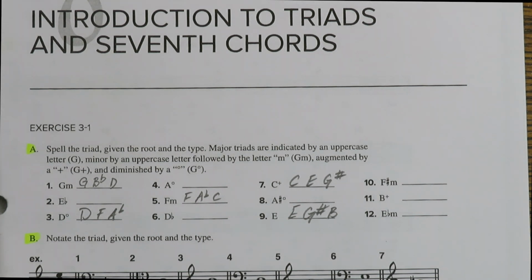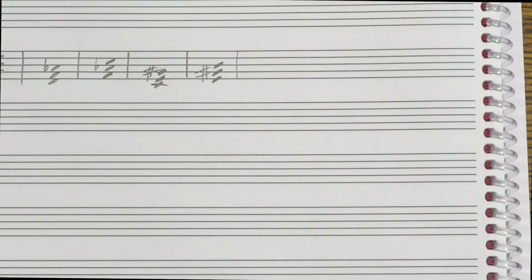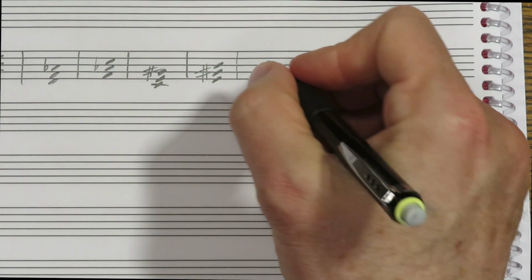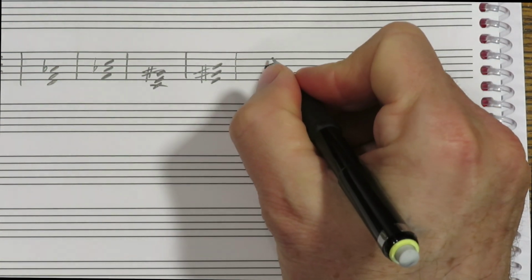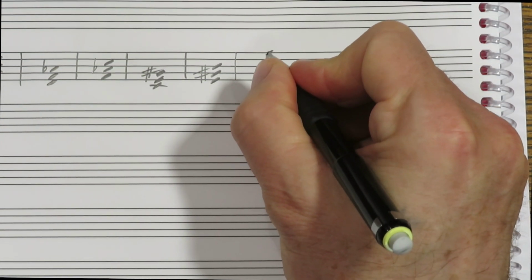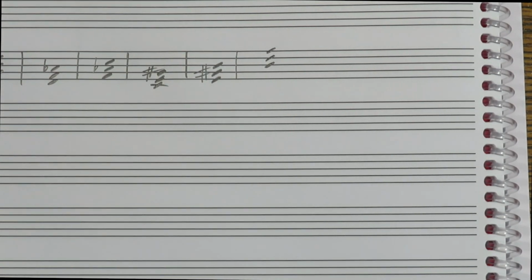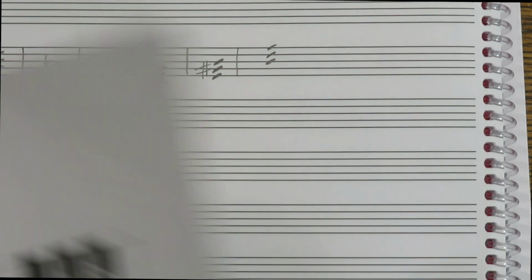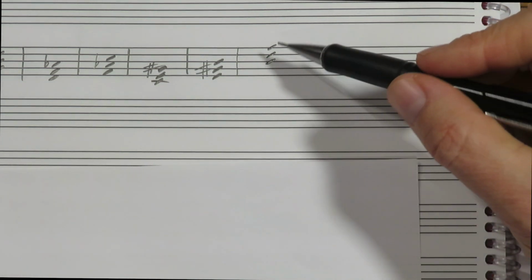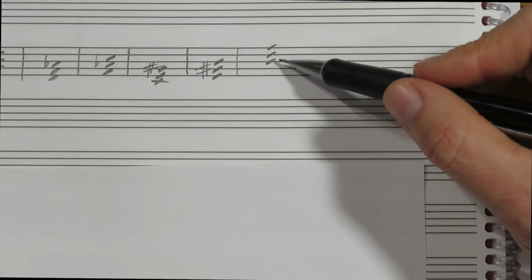Now we have one more, the B augmented. Okay. So again, we'll build our snowman and worry about the accidentals later. So we're going to start on B, right? And we want to go line, line, line. Okay, B, D, F. Okay, so if you don't already know that that is the 7th chord in C major, it's diminished.